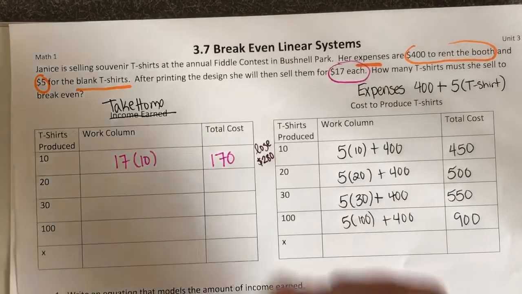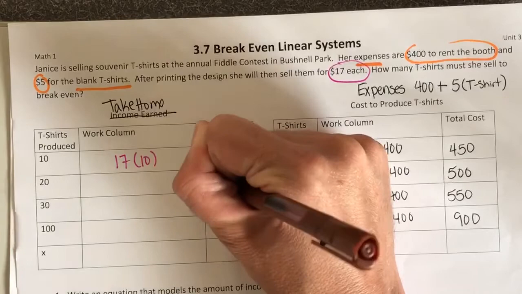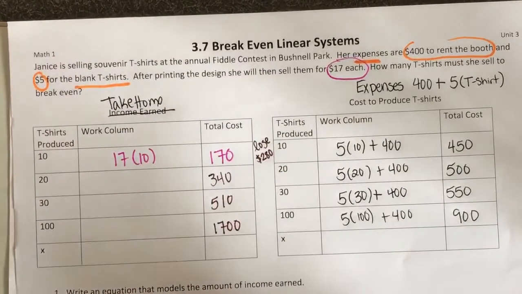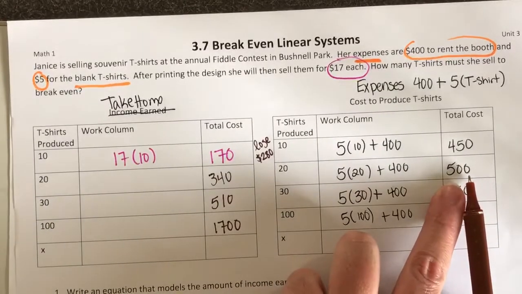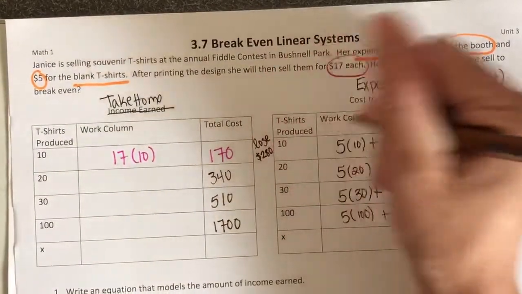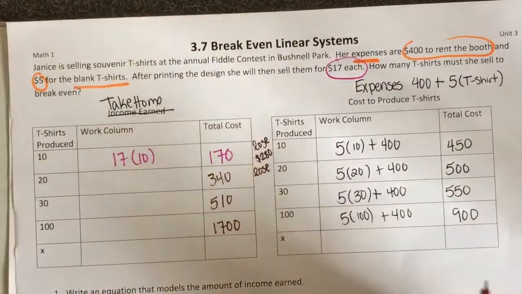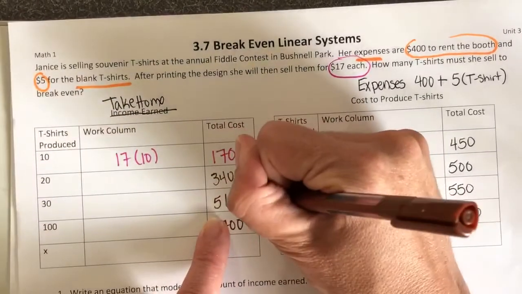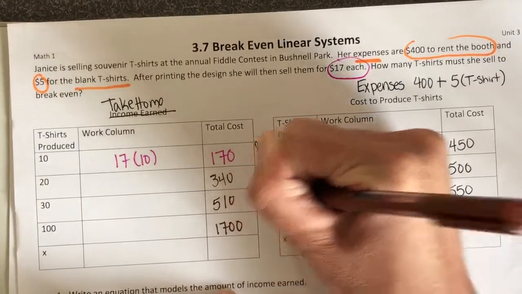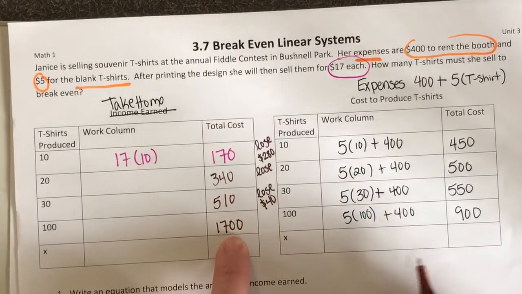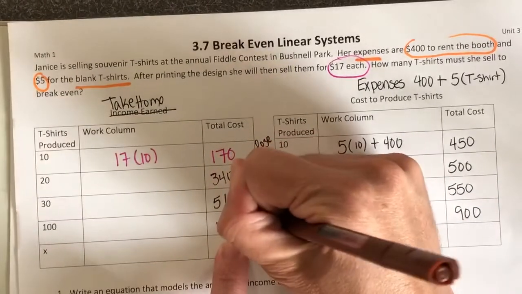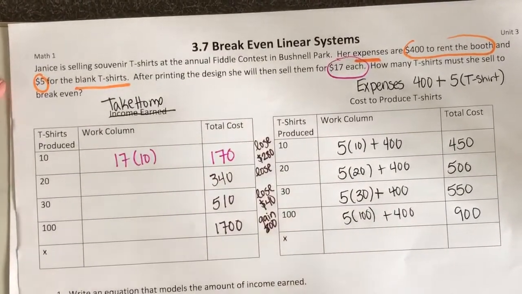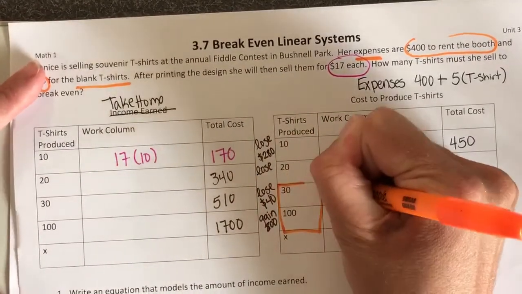So you figure this out for each of these numbers. 20 would be $340. 30 would be $510. 100 would be $1,700. And you compare the numbers. So at 20 shirts, it's going to cost me more than I'm going to bring home, so I'm still going to lose money. At 30 shirts, it's still going to cost me more than I'm going to sell. I'm losing $40. But at 100 shirts, I'm going to make a lot more money than my expenses were. I'm going to gain $800. So your break even is going to be a number that falls between 30 and 100.